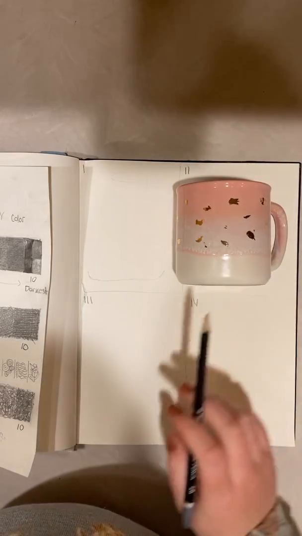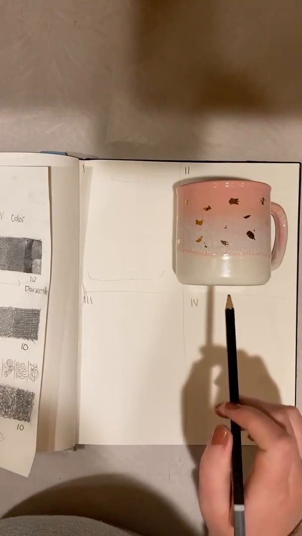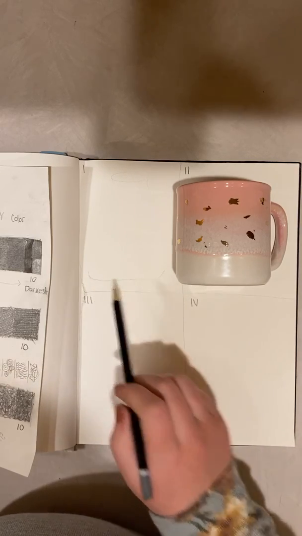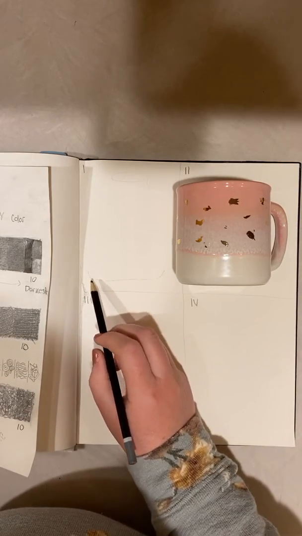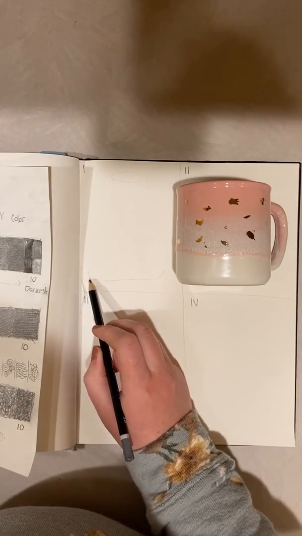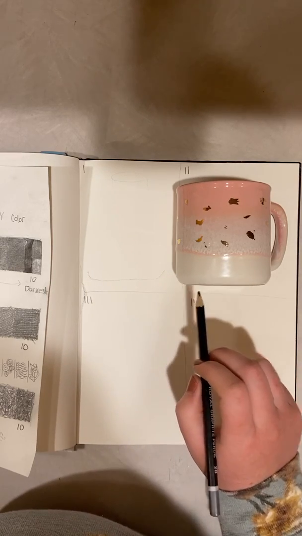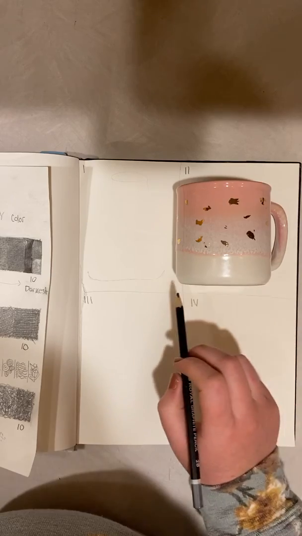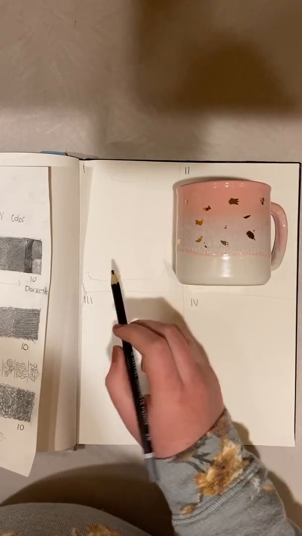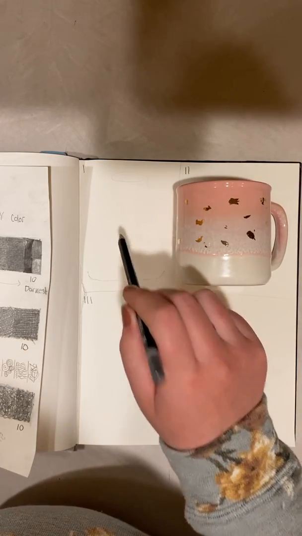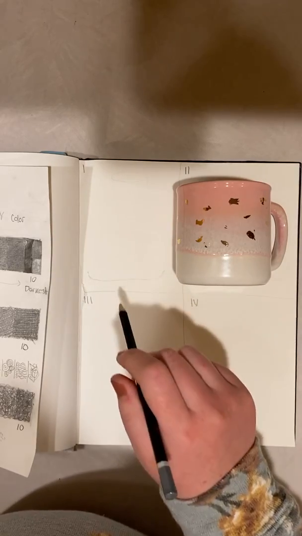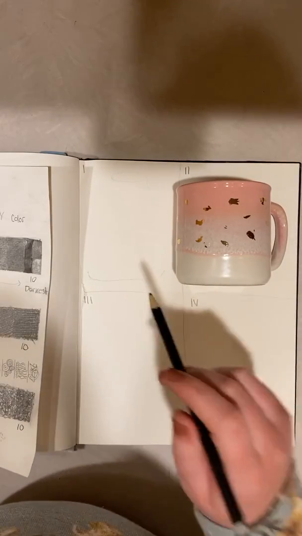So how we're going to do that, you're going to pick a point. I'm starting down here, and I'm choosing my point right here, and my eye is following all of those different shapes, all those lines and the curves. I hardly ever actually look at my drawing. Is it going to turn out a little wonky? Probably, but that is okay.